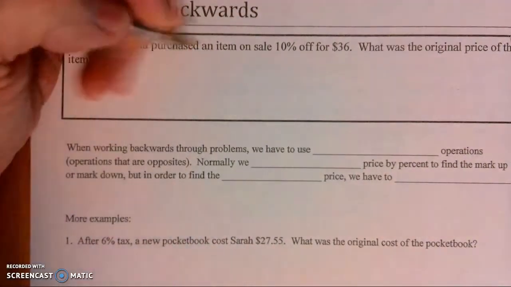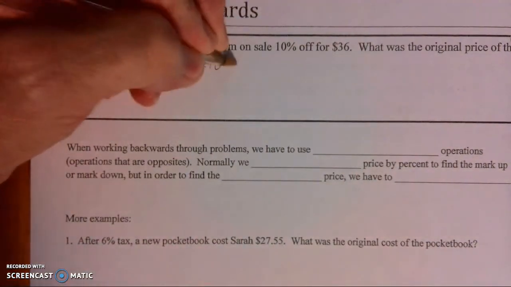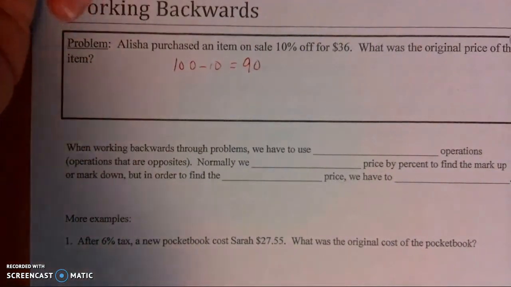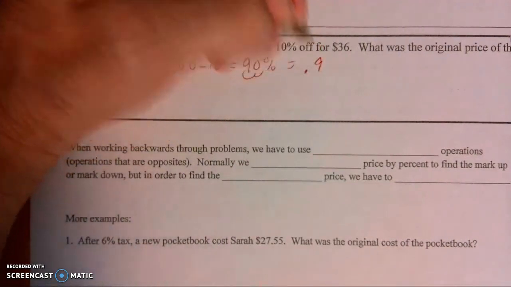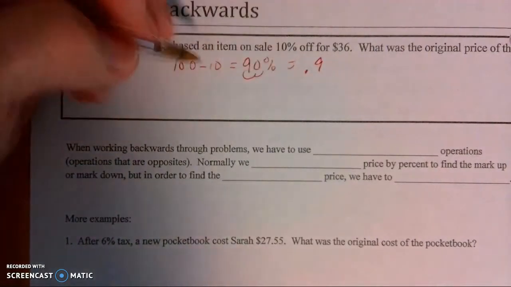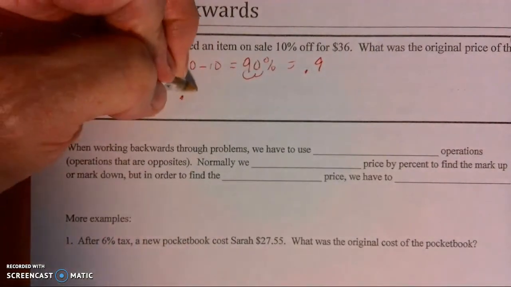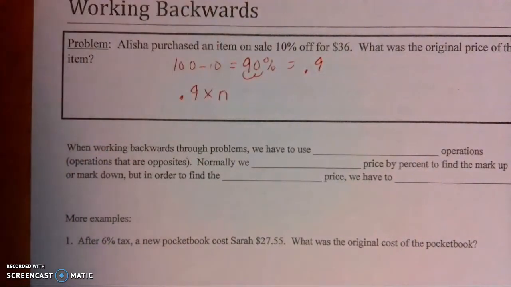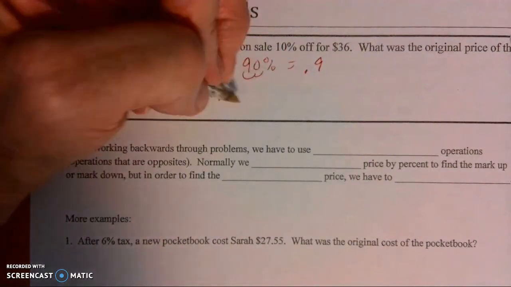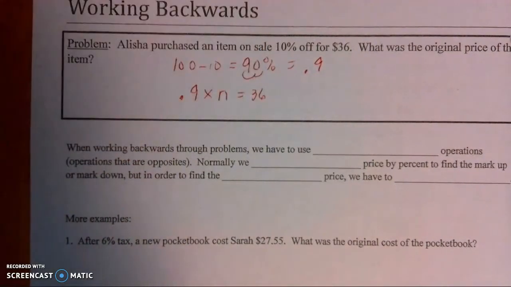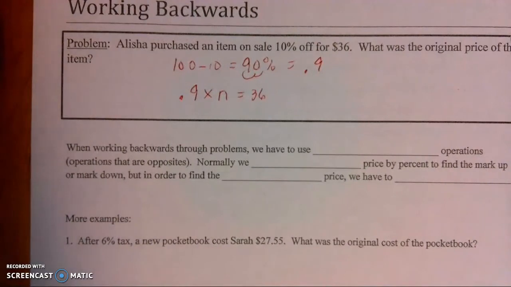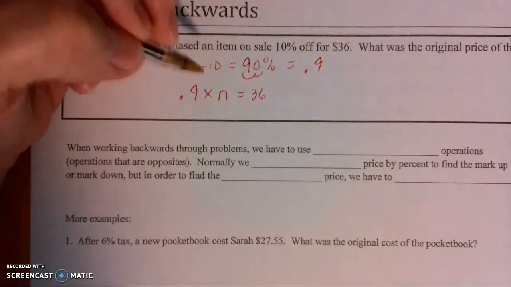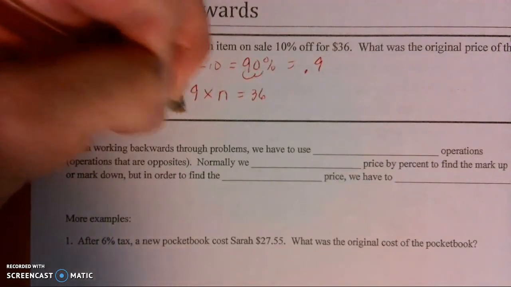First of all, I know it was a sale, so I'm going to do 100 minus 10, which equals 90%. I'm going to then move my decimal point 2 places, so it'll be 0.9. Now, I know that when I work with percent equations, I take the percent times the original number, and that's what I don't know, but I do know that it's going to equal $36. Well, this is multiplication, and you know that in a multiplication equation, the inverse is to divide, so I'm simply going to divide both sides by 0.9.